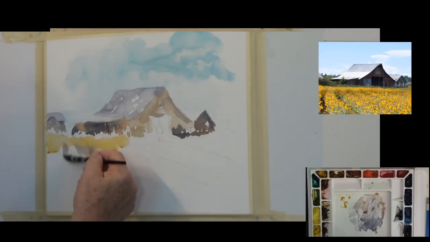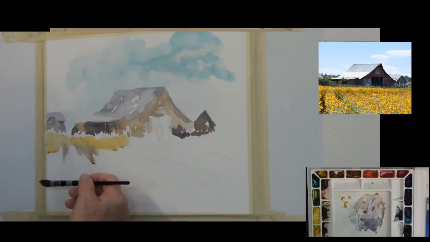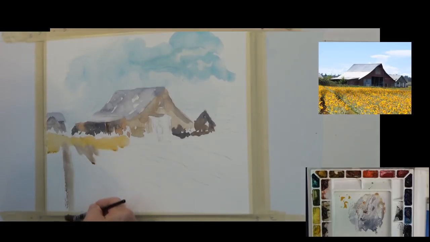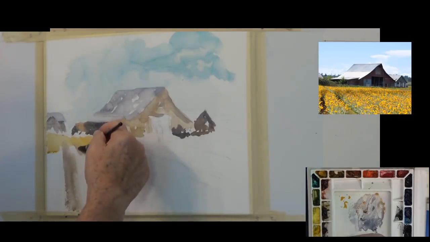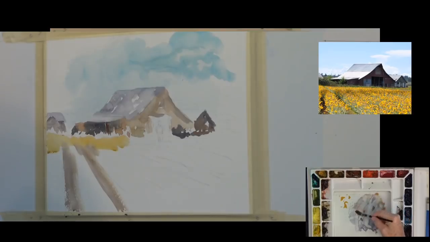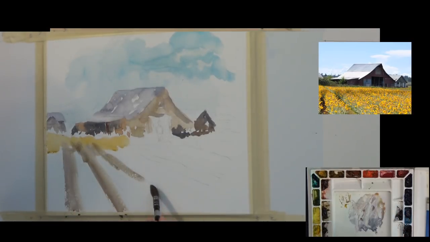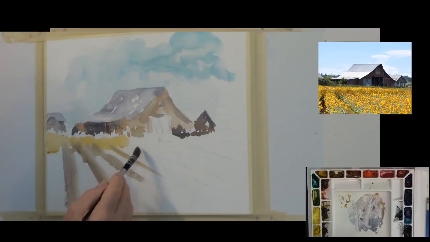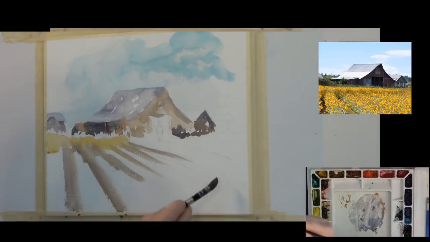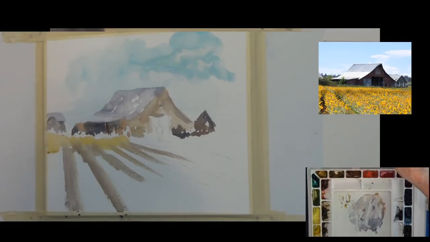And I don't want to do that. I want this to come off now down here. These to come off down here with some dark marks like that. That represent some rows, dark rows of these trees that are growing down there. Not trees, flowers.